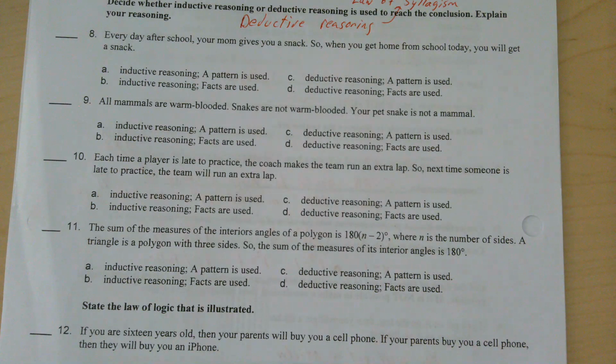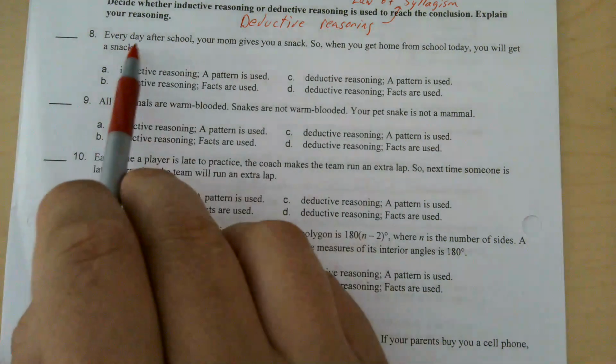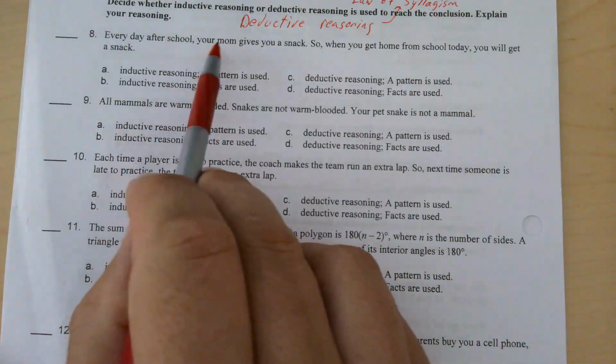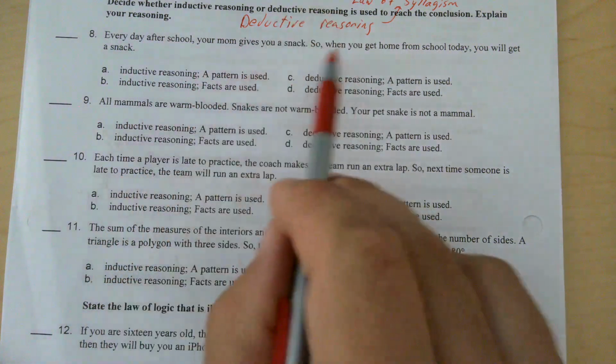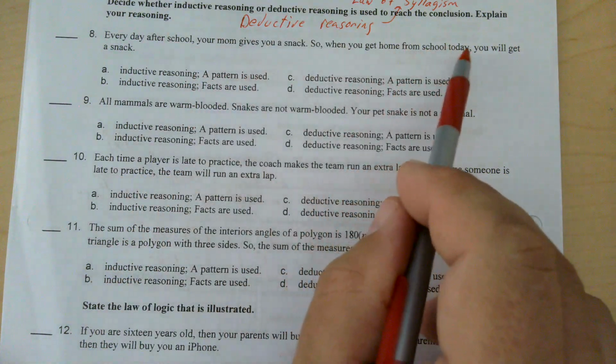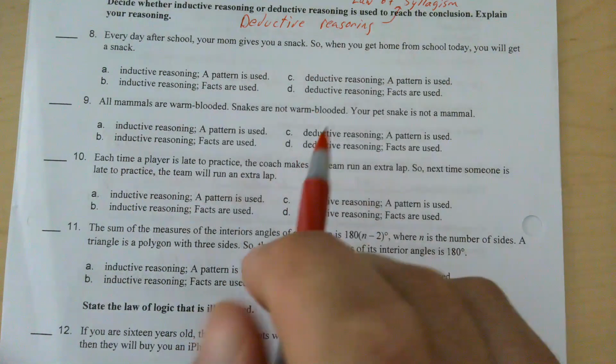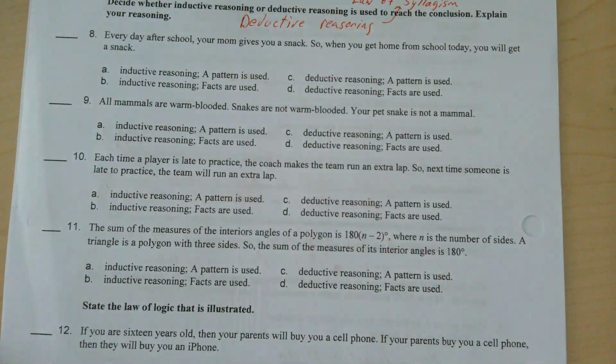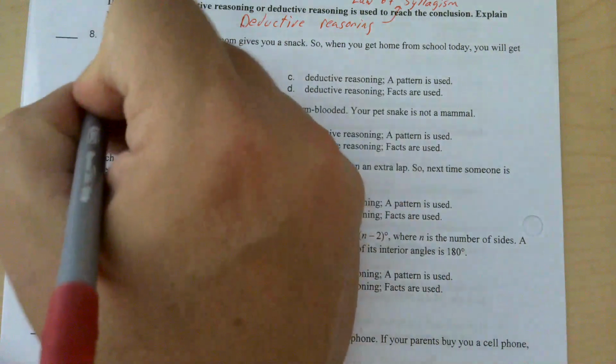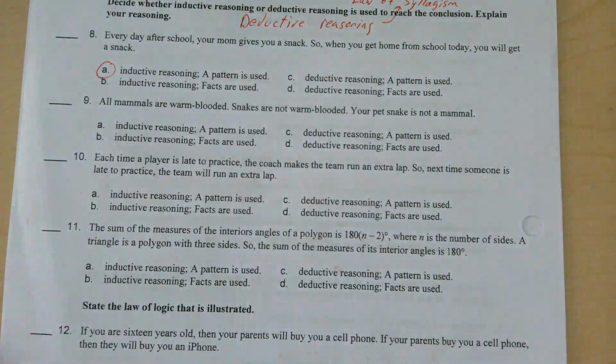Okay, this next part. Every day after school, your mom gives you a snack. So when you get home from school today, you will get a snack. So this is a pattern. Okay, we're observing this pattern that every day you get a snack when you come home. That is part of inductive reasoning, and we're seeing that it's a pattern.